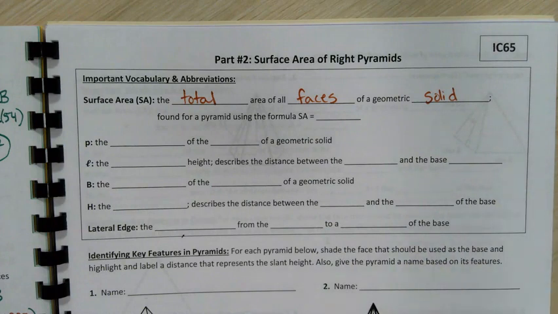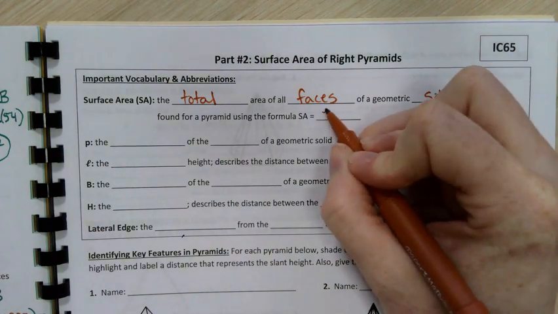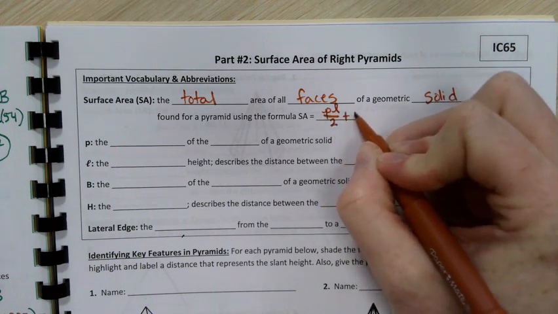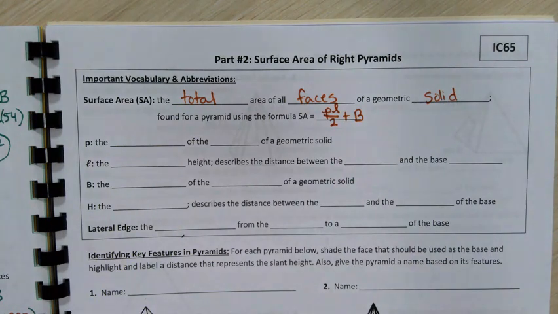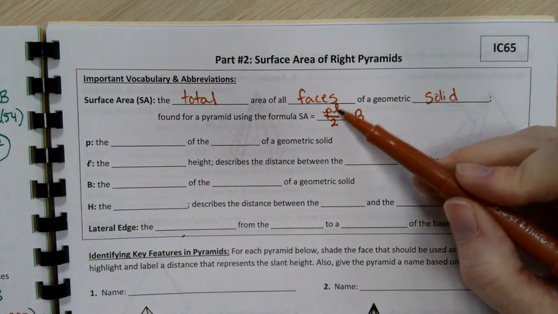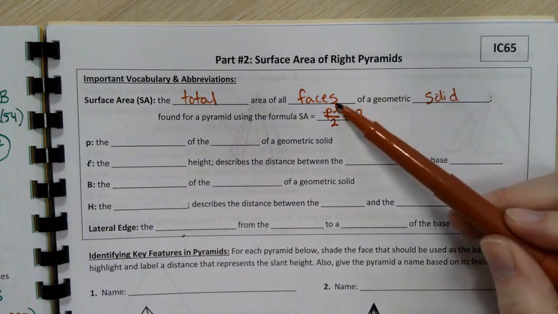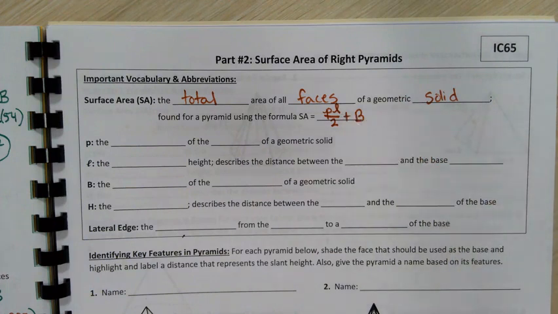So for pyramids, we're going to take all of the triangular faces that meet at a point and then the base of the pyramid, and we'll add them all up. To do that quickly, we can use P times L over 2 plus capital B. Now, some of you are familiar with the cursive L from earlier in the school year when we were working on our special right triangles, those 30-60-90s, 45-45-90s. This L is going to be a little bit different than that, so we're going to use L in a different way for this standard.